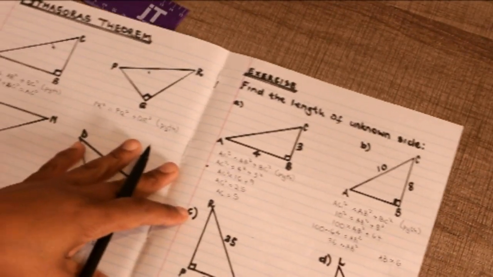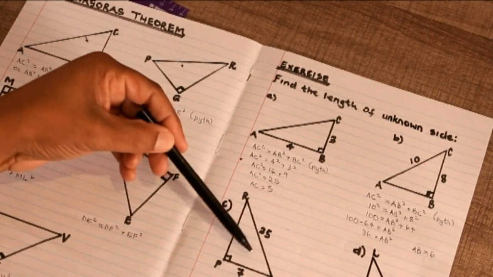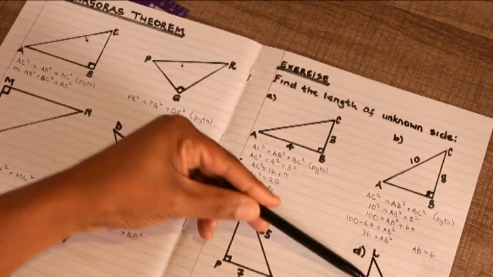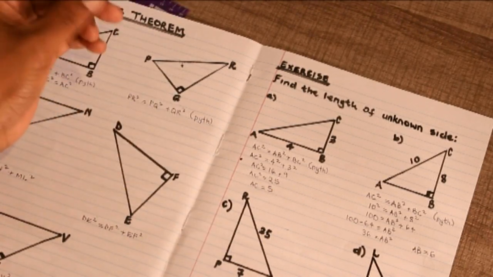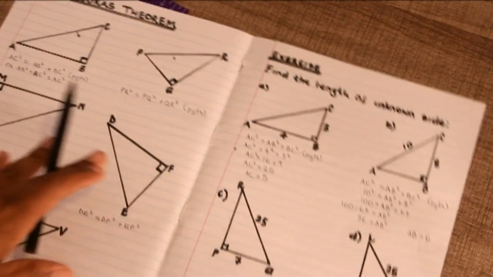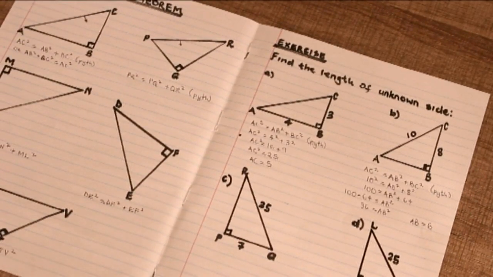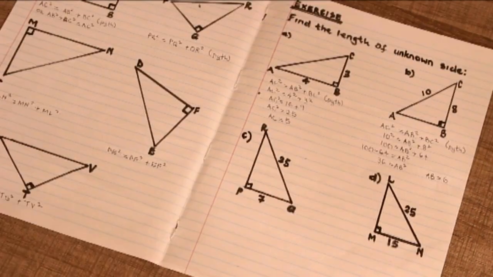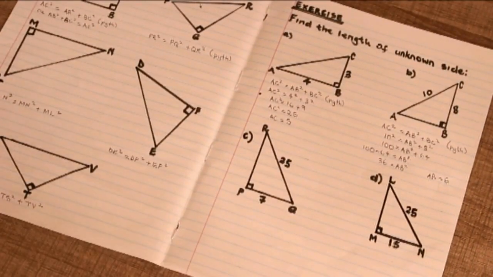Now I'm going to ask you to pause the video so that you draw the two triangles and then try to answer these questions, and then we'll come with our answer after you have done them. So pause the video, try to solve these two questions on your own. Okay, I hope you are done now.